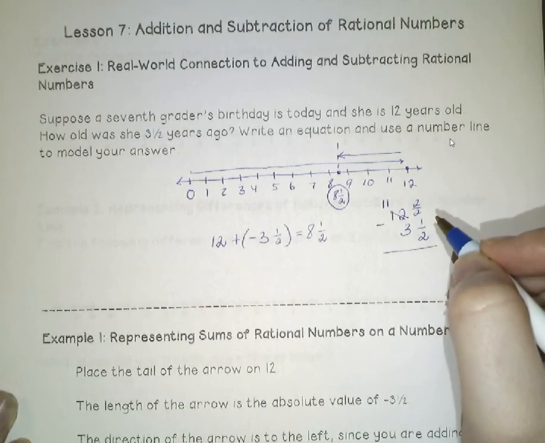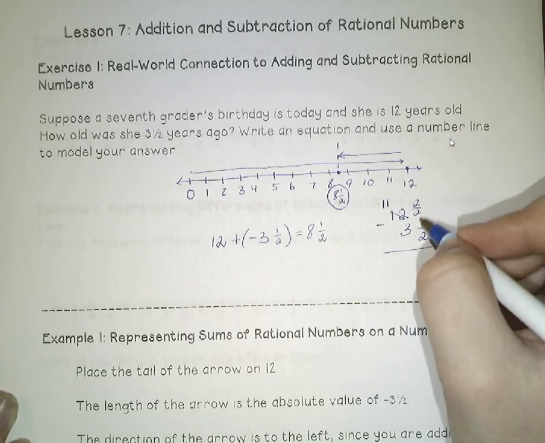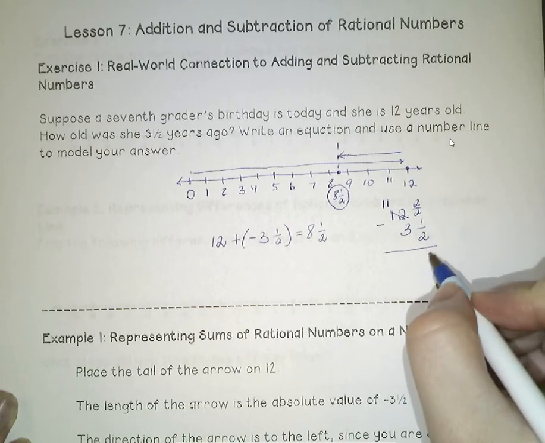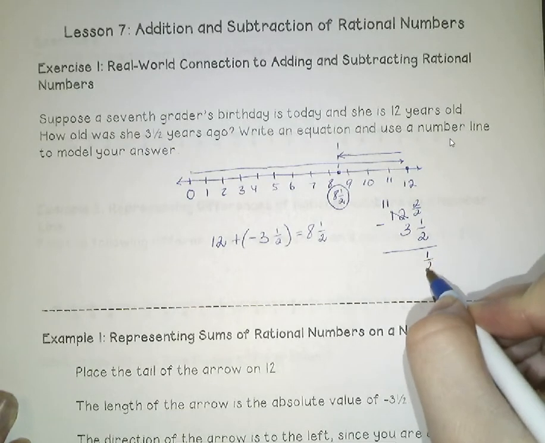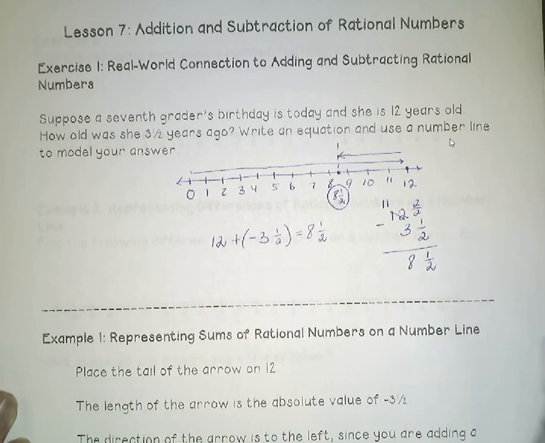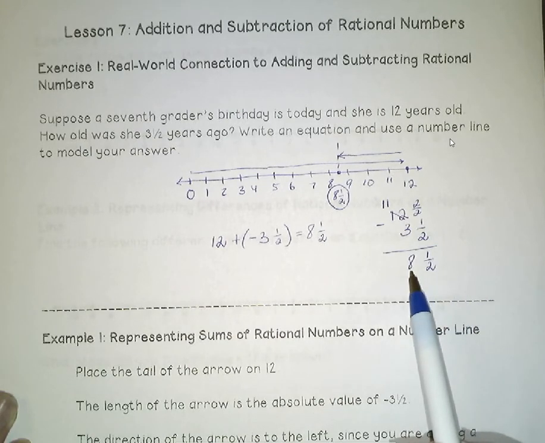So we know we did it correctly. The one thing that people always forget is to split that 1 whole into the fraction part. So 2 halves minus 1/2 is going to give us 1/2, and 11 minus 3 will give us 8. That's how we have 8 and 1/2, and because 12 was a positive number, our answer is also positive.